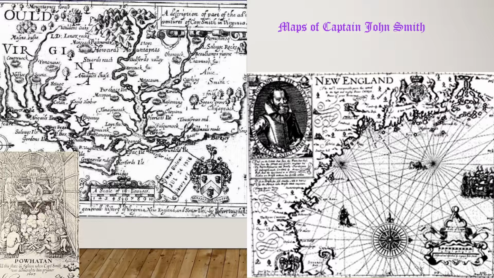In the lower left, you can see an early image of what Pocahontas's residence looked like. It's what we would call a longhouse. There he is, got a fire going in the middle. This is what John Smith saw. He described it to another artist, and this is what we get.